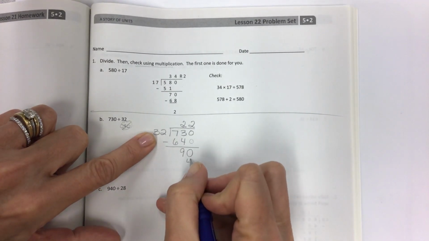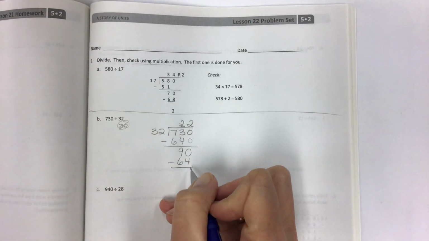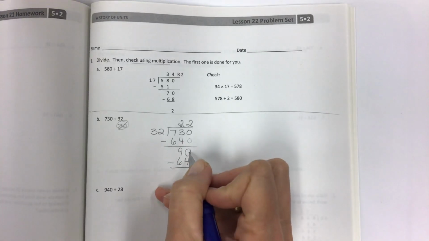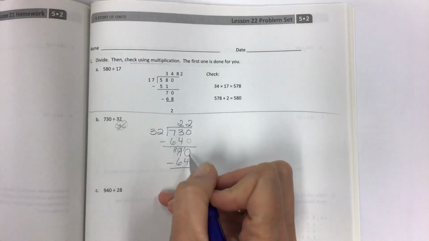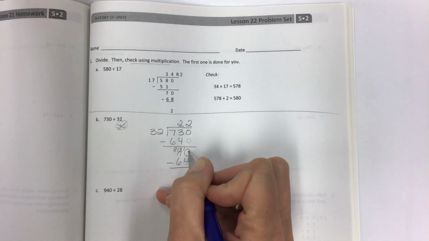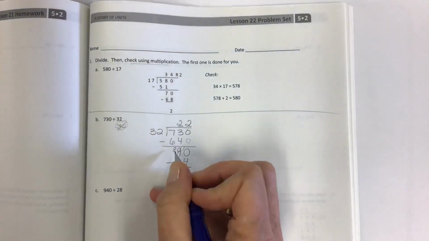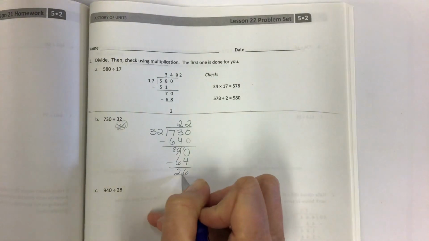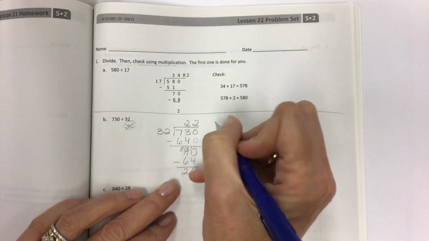So 2 times 2 is 4, and 2 times 3 is 6. And now we find the difference between 90 and 64. You can use the standard algorithm if you like to do that here, so we'll do that one for this subtraction. Take 1, give 10, 0 plus 10 is 10, 10 minus 4 is 6, and then 8 minus 6 is 2. So you have a remainder of 26.